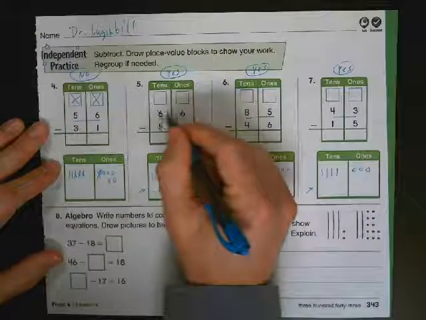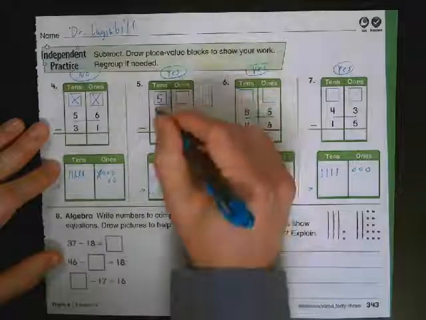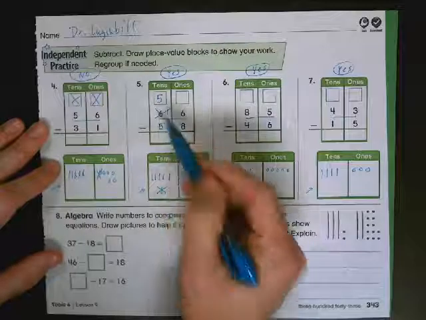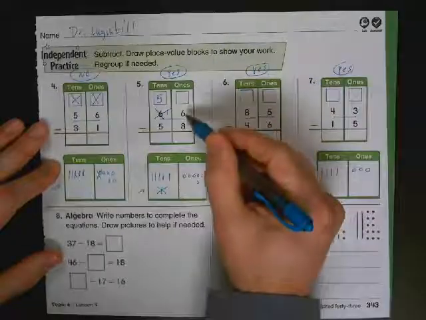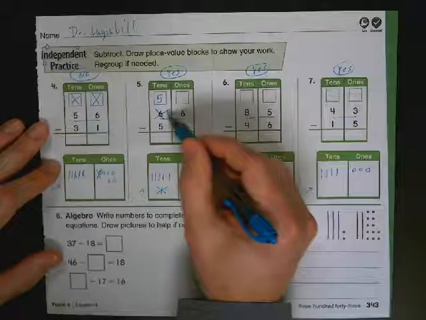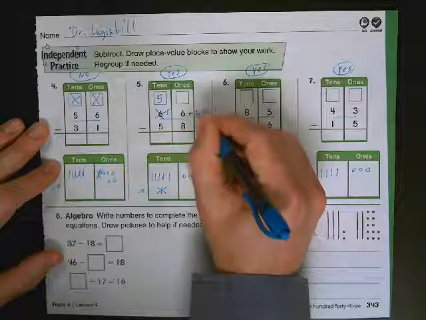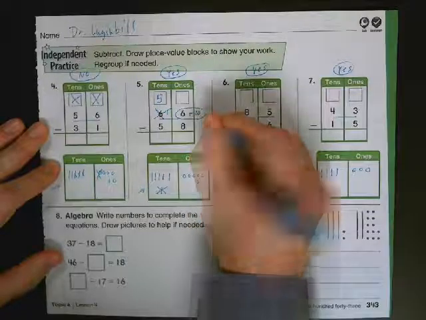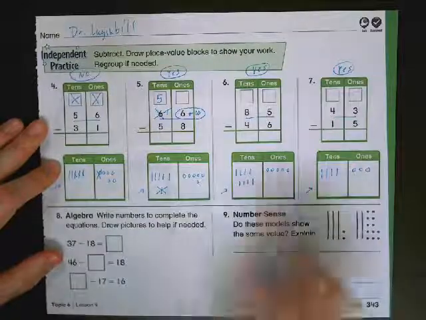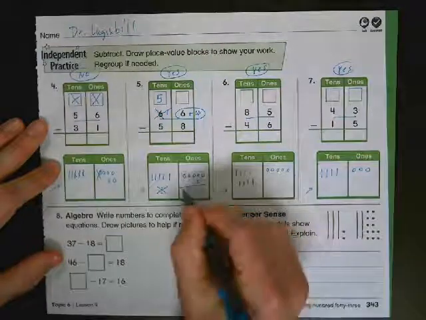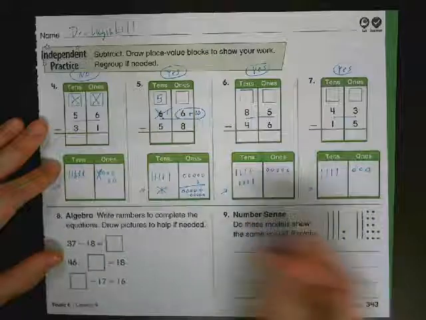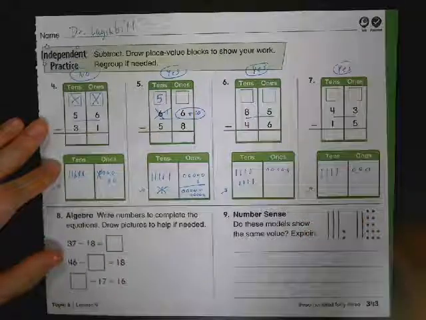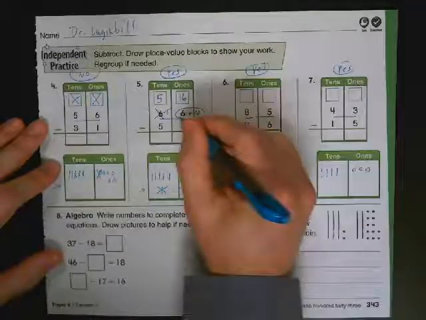So 6 minus 1 is 5. So I do not need this anymore. And now I have 5 here, and 5 I have to take away eventually, not yet. Since I grabbed one of these 10s, I have to add 10 to it. 6 plus 10. Or draw your 10 down here. 1, 2, 3, 4, 5, 6, 7, 8, 9, 10. 6 plus 10 is 16. Now I can cross that out.